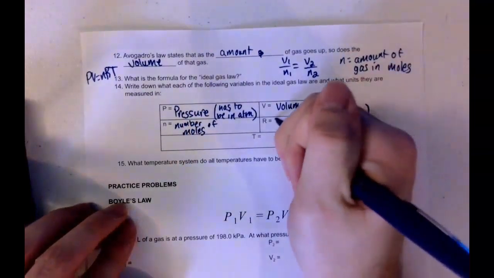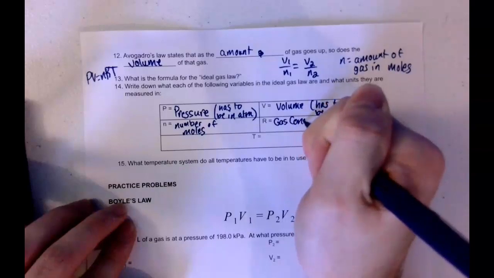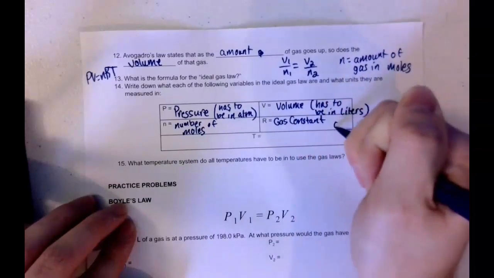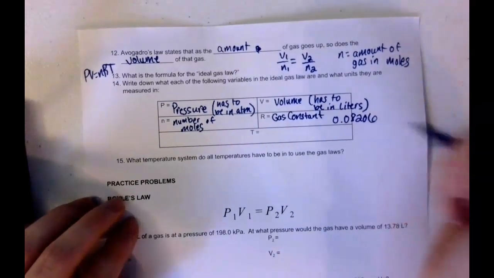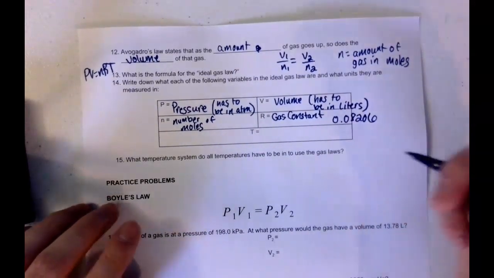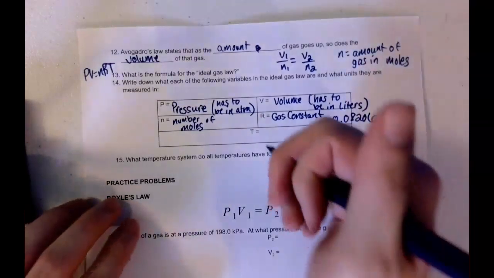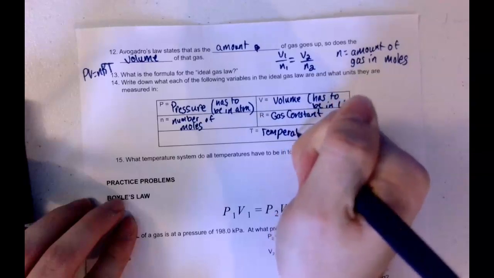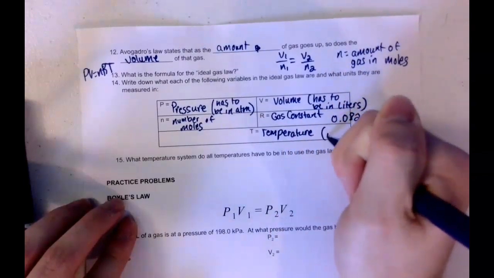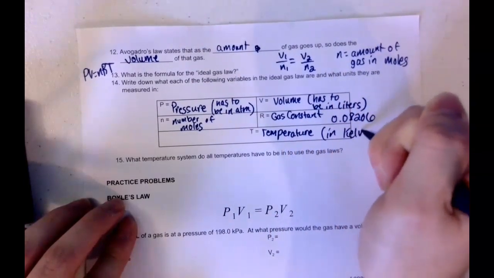R is the gas constant, and it's always this number, 0.08206. It's always going to be that number. So you can always just fill that in whenever you have it. And then finally, T is going to be the temperature, which has to be in Kelvin.